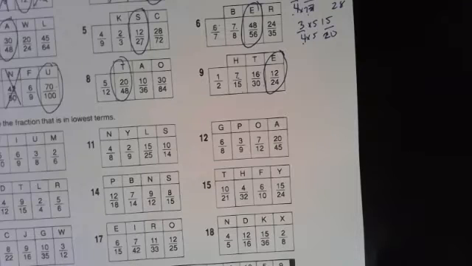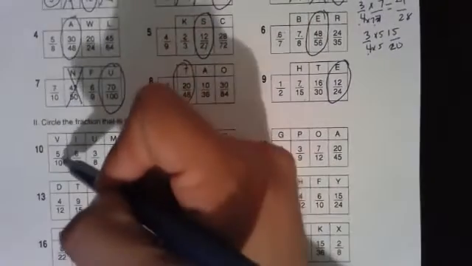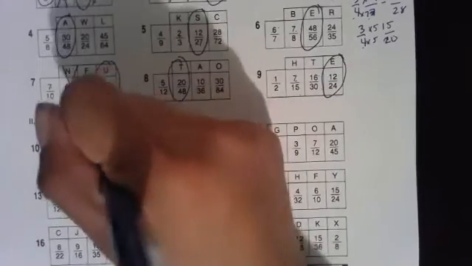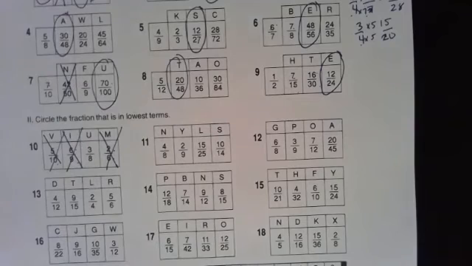Circle the fraction that is in lowest terms. And so lowest terms means that it's completely reduced. There's nothing I can reduce into. So the first one, 10. Okay. I can divide 5 and 5 into this one, so it's not going to be this one. I can divide 3 and 3 into both of these, so it's not this one. I can divide 2 and 2 into this one, so it's not this one.